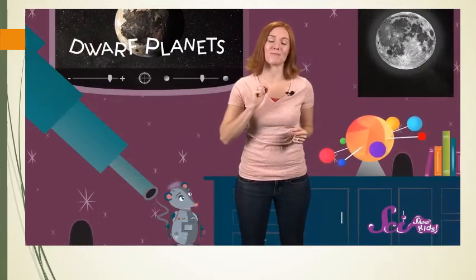Scientists hope that by studying Ceres, they'll be able to learn more about all of the dwarf planets. And even though they've only named 5 dwarf planets so far, experts think that they'll soon find hundreds more of them in our solar system.